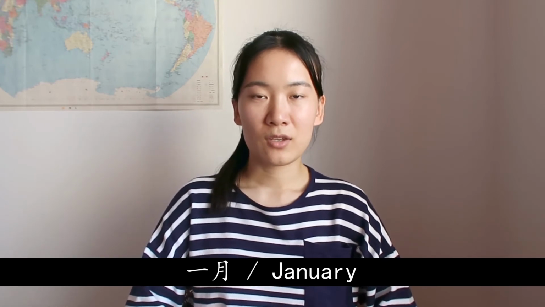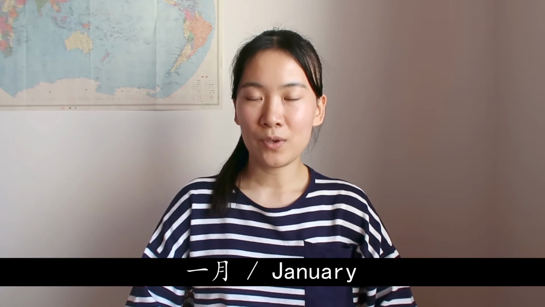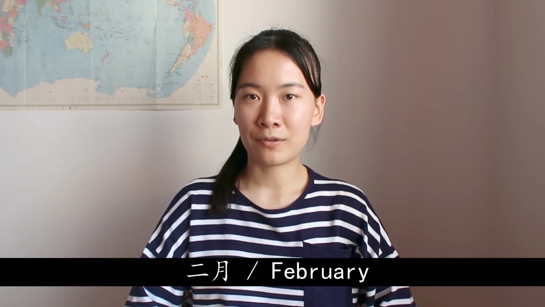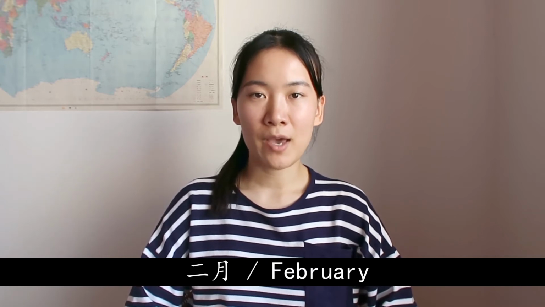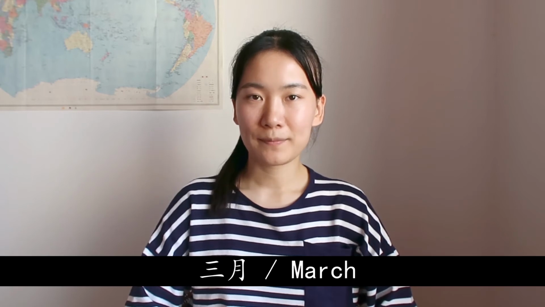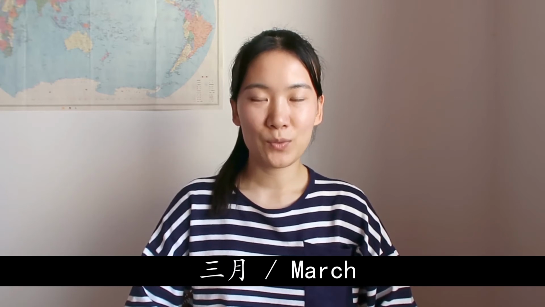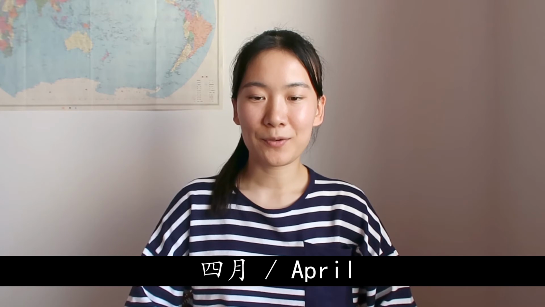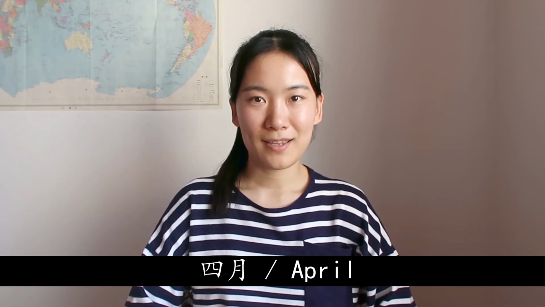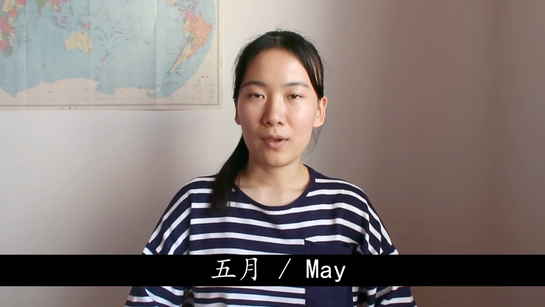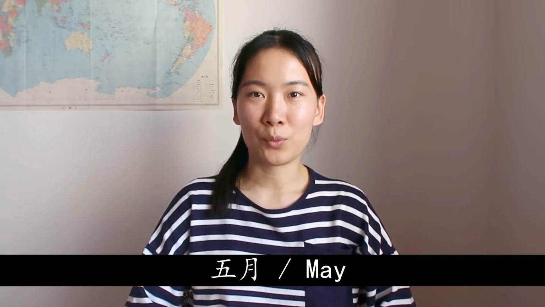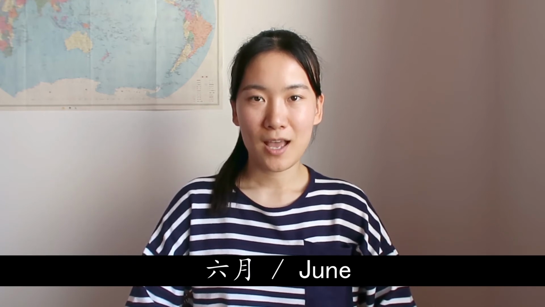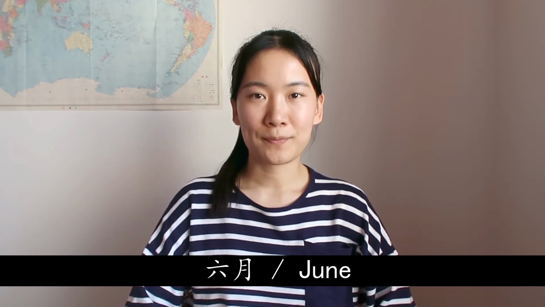一月, January. 二月, February. 三月, March. 四月, April. 五月, May. 六月, June.